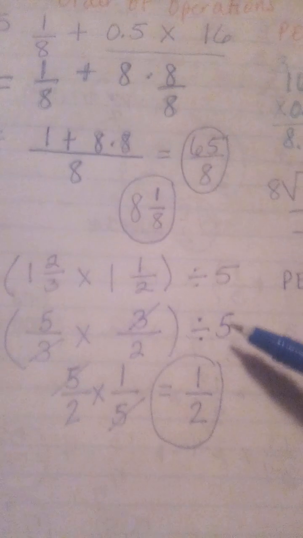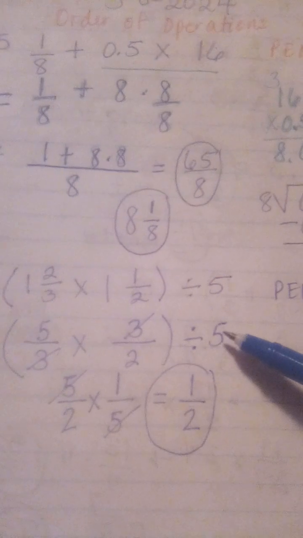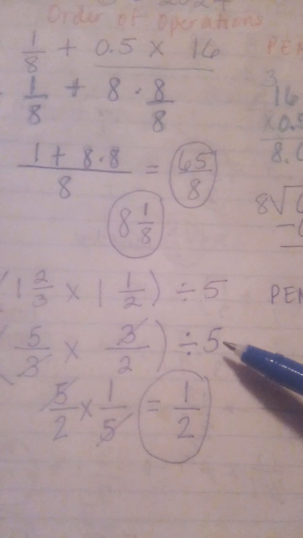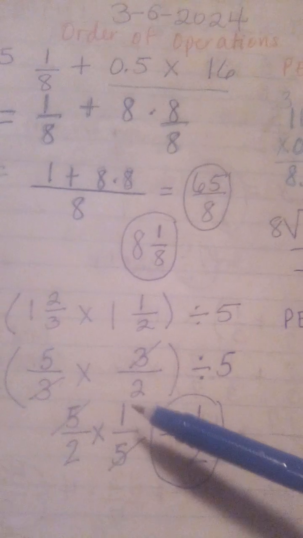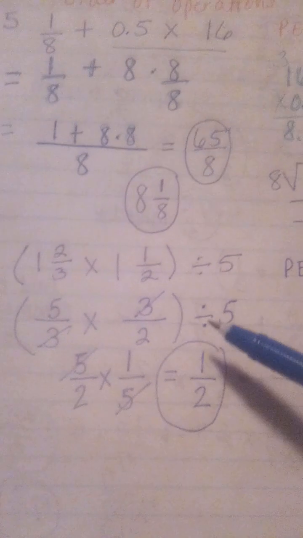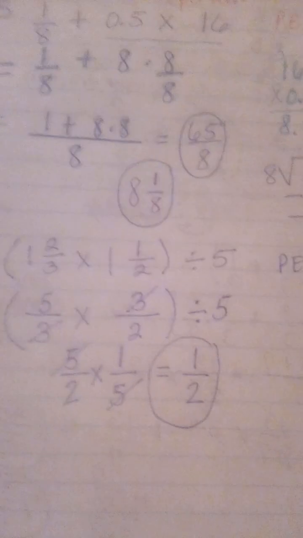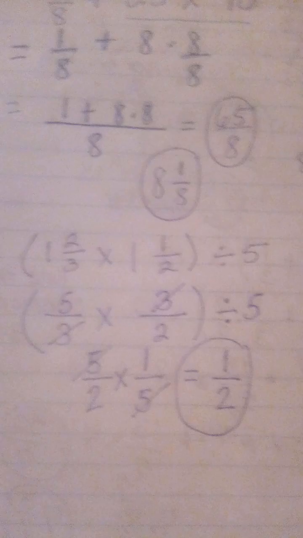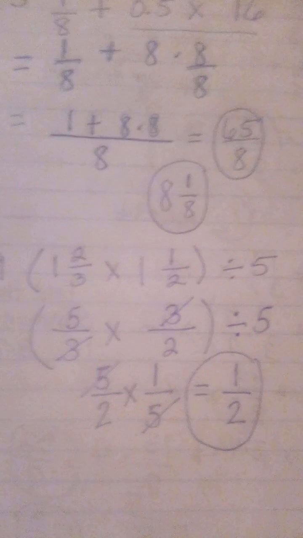But before we do the dividing, we ask this question: can we flip this number? Yes. That whole number turns to a fraction, which is 1/5. And since we have the division part, the division sign turns into multiplying. And we have 5 halves times 1/5. Cross out the 5s, as you can see right off the bat. There's nothing else you can reduce. And what's left over is 1/2. So there you have it for this problem.